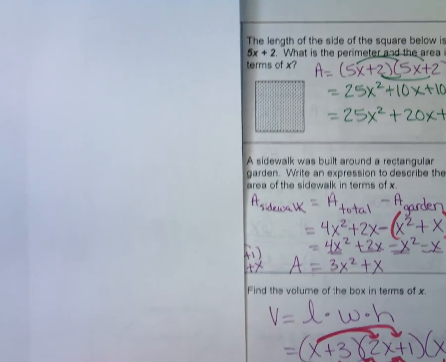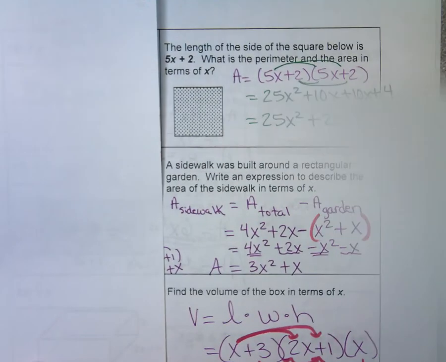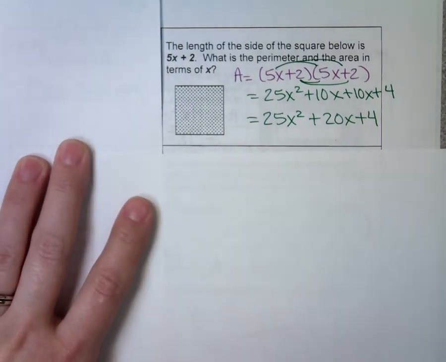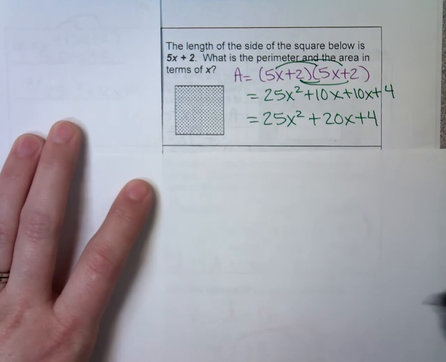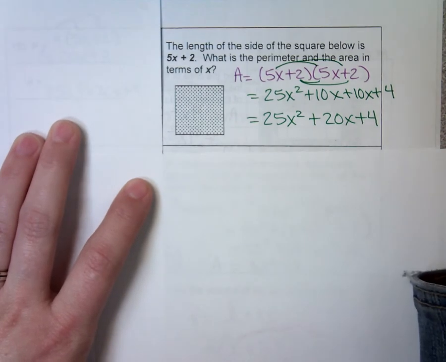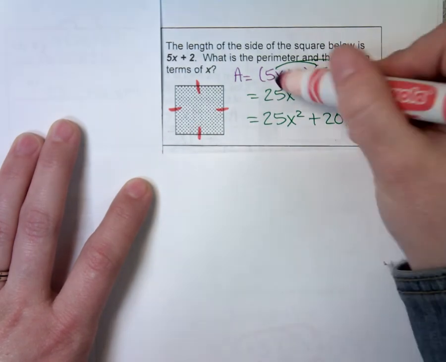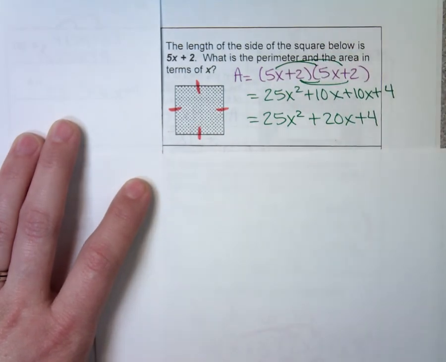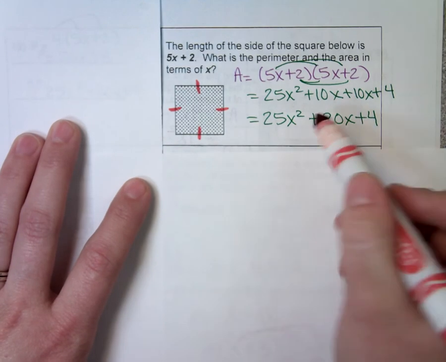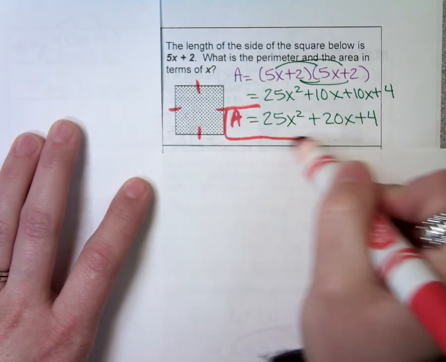All right. First, I found the area. I find the area of a square by either taking a side and squaring it, or I can do length times width. And because I know a square has 4 congruent sides, the length and the width are the same. And then I just double distribute. And then this is the answer that you get for area.